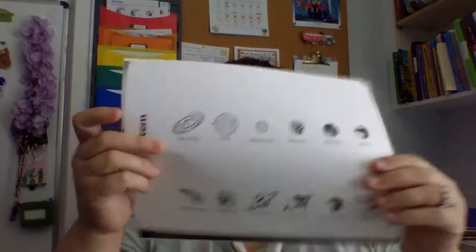And then for science, this week is fun. We are continuing to learn about the solar system. I'm going to send you a YouTube video, so look for the link below here. The YouTube video is talking about the solar system. And then we made this fun little foldable solar system. So I gave everybody one of these.